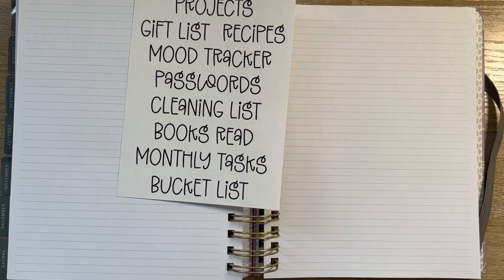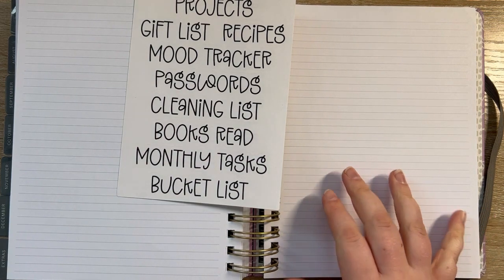And spoiler alert, I have ordered the new Erin Condren book journal that they just released, which I can document all of that stuff in as well. But I think that's going to last me more than a year, so I want to just keep track of those books that I read in this planner as well.